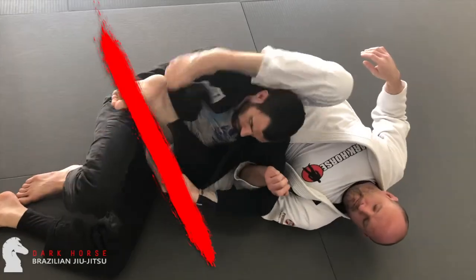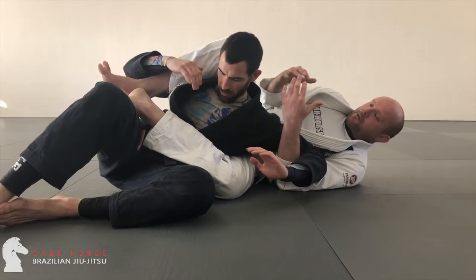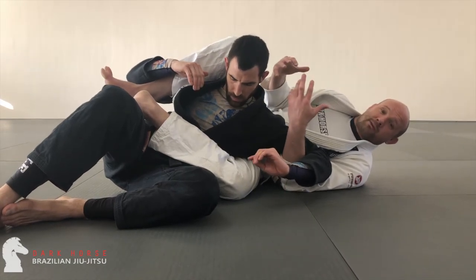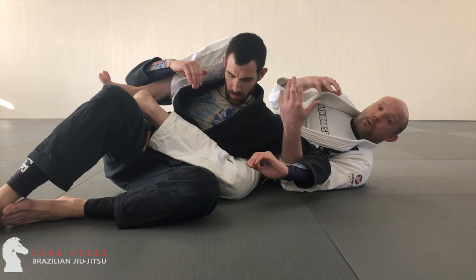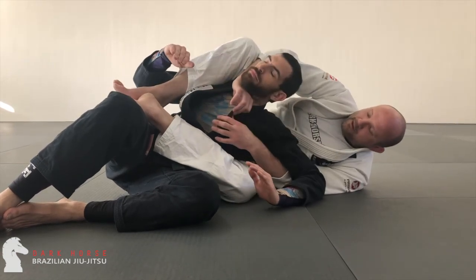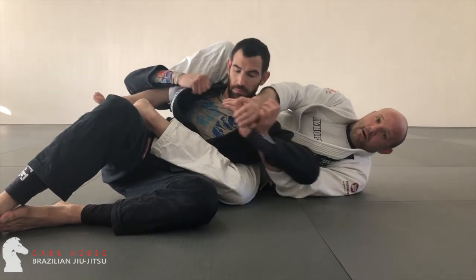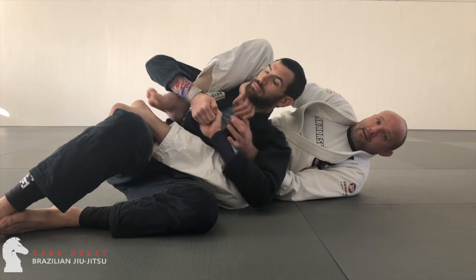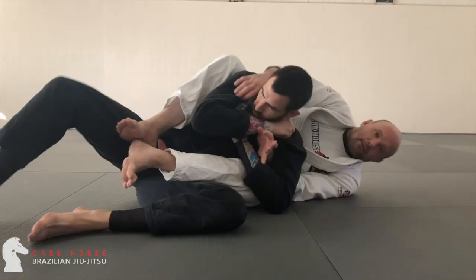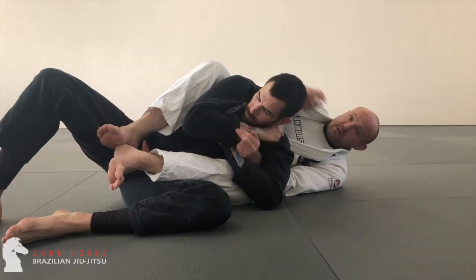The application of the corner is basically game theory writ large, right? Game theory is 3 or more moves that, when used in conjunction, are greater than the sum of their parts. And that's what we're going to do here. The 3 pieces are attacking the neck. If he defends the neck, I attack the arm. If he defends the arm, I attack the neck. And if he's defending both of those, then I can transition to another position, right? So neck, arm, and transition.